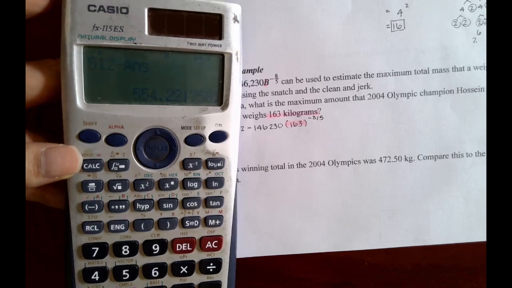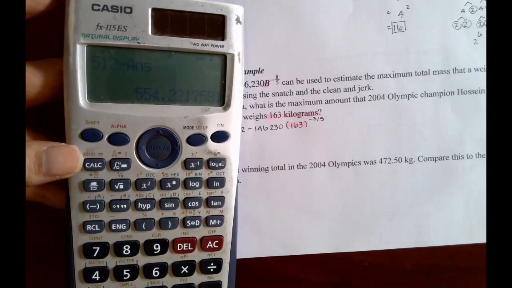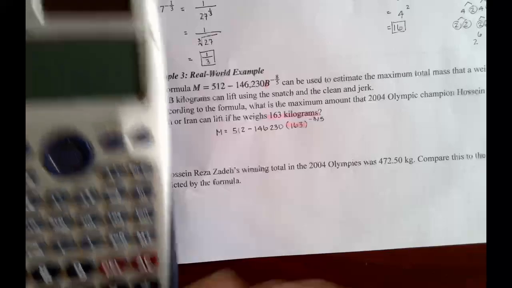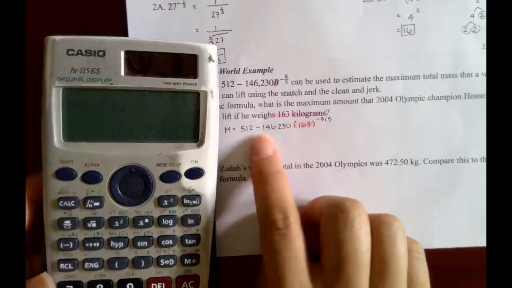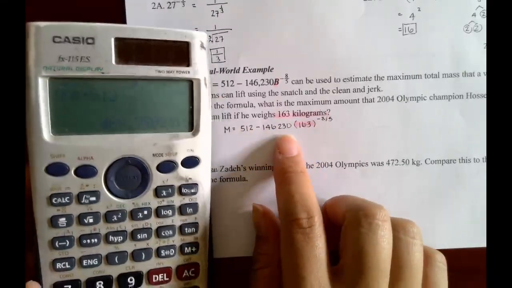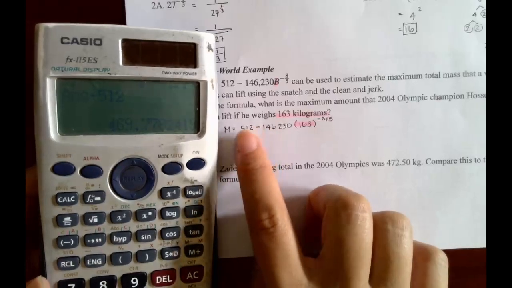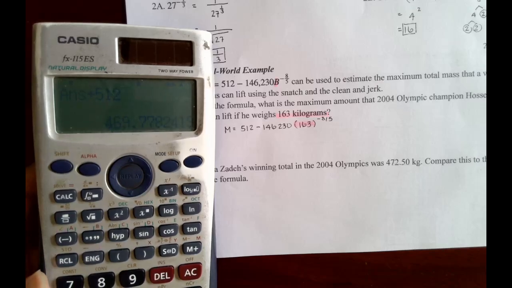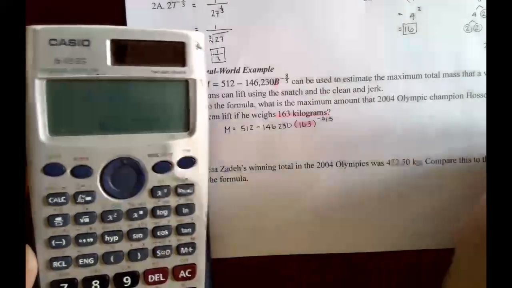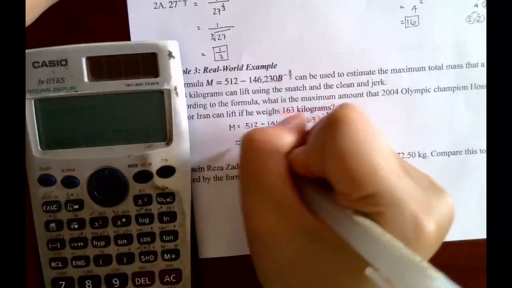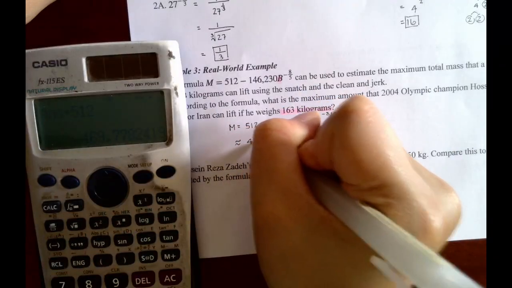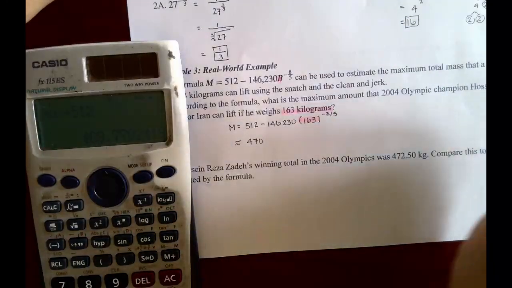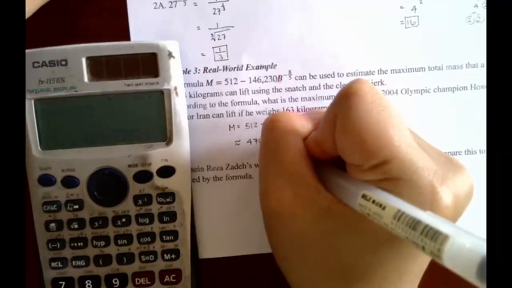And this gives me not the same thing. Hold on. Sorry, I know what I made a mistake on. It was because I already included the negative. So when I wrote minus the negative, that's what was wrong. So then I just added it to the 512. So I get 469.7782 and so on. And so then he can lift approximately, the max is about 470 kilograms. And there you go.